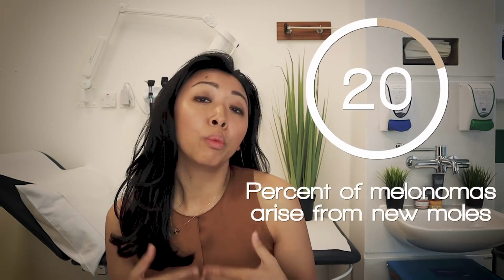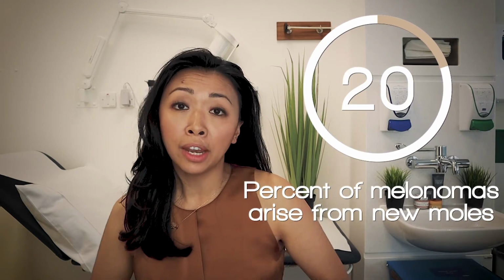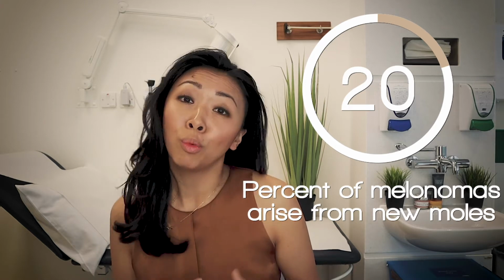A common myth is that skin cancers or melanomas can only arise from moles which were there beforehand. That is not the case. So 20% of melanomas actually arise from what we call de novo, meaning that it is from a brand new mole. So do be aware of any new moles that appear on your skin and watch them carefully.